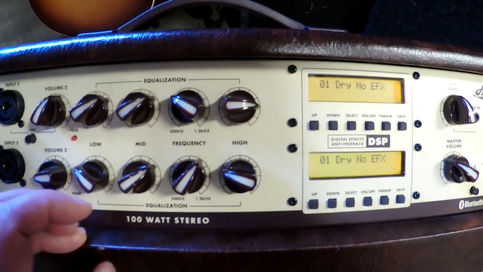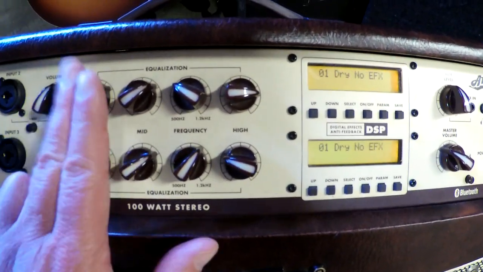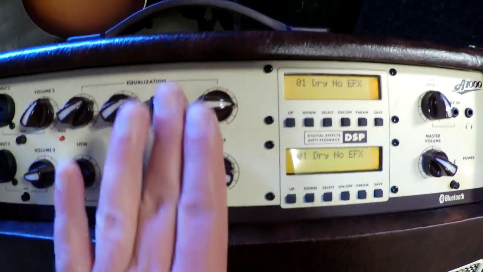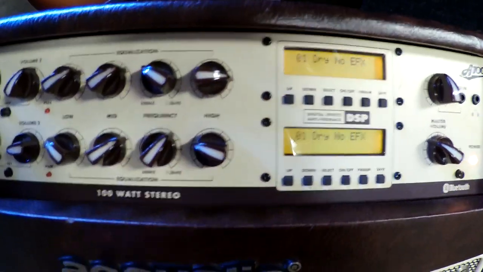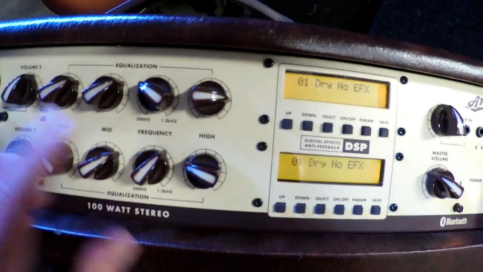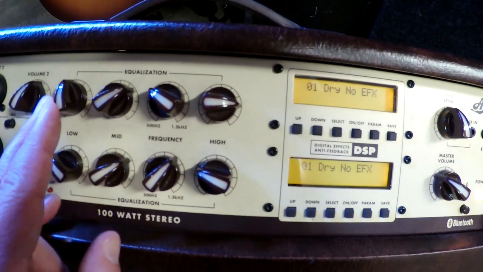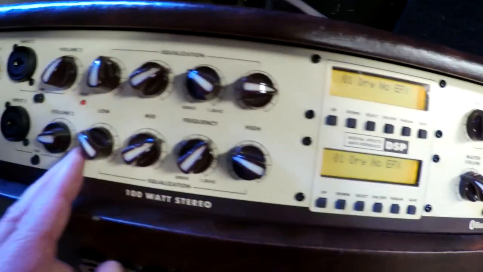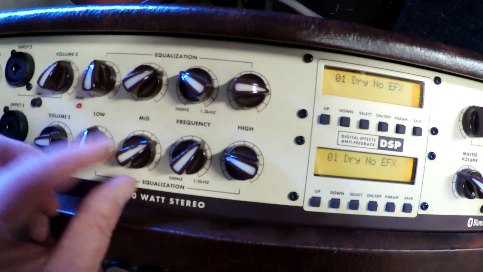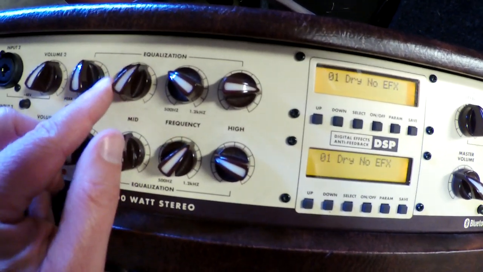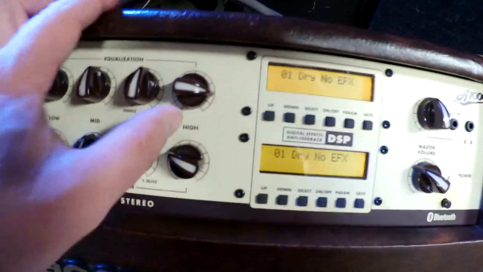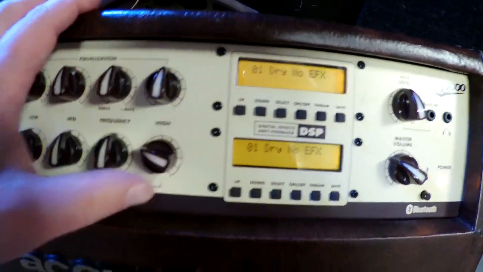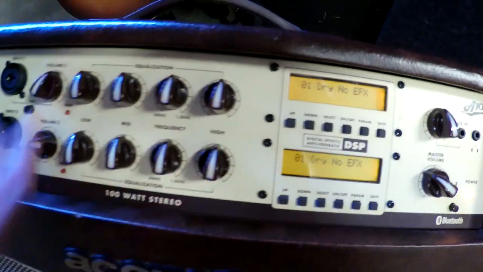As far as EQ is concerned, and if you can't read this, this is low, mid, the assignment of the frequency for mid, and high. So it's what's called a sweepable band EQ. So we're going to bring everything, our lows to 12 o'clock, our mid to 12 o'clock, right in the middle. We'll just pick the frequency that's right in the middle, and we'll bring these highs right in the middle.